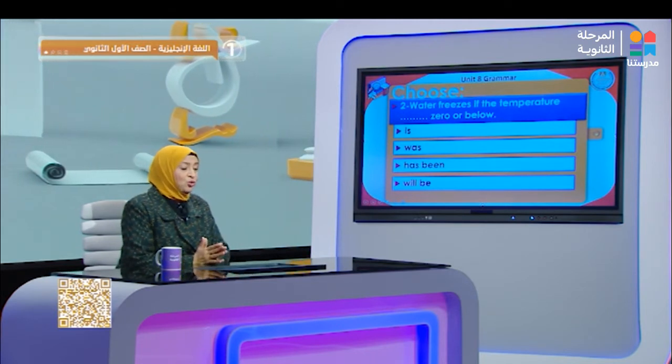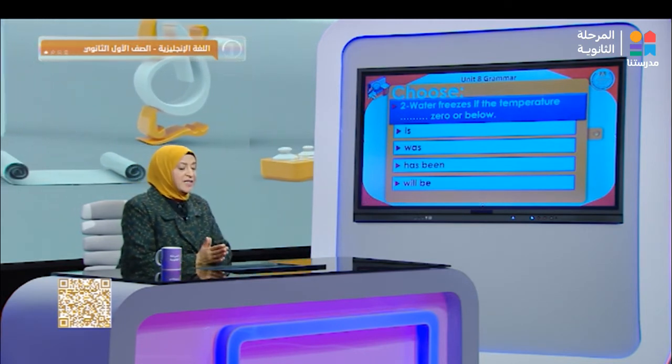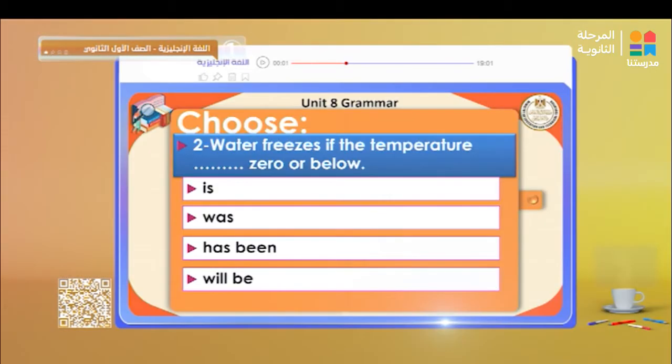Look at question number 2. Water freeze if the temperature 0 or below. Of course, this is a fact, and we mentioned this example before. If water freezes, here the verb is present simple. What about the other verb? Water freezes if the temperature is 0 or below. So we use again the present simple.